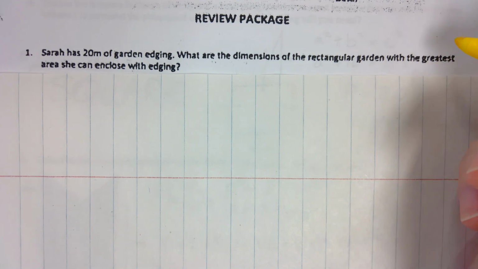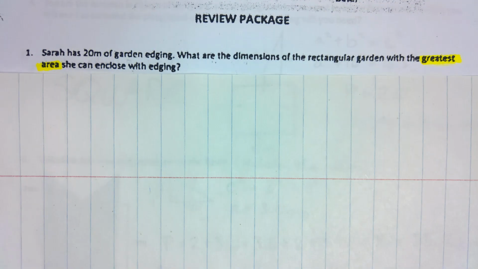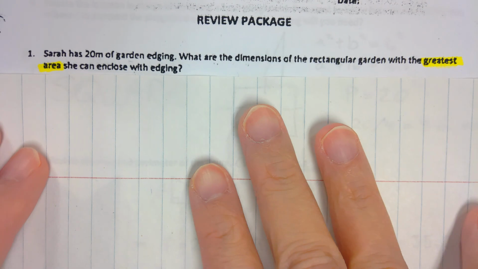Okay. So Sarah has 20 meters of garden edging. What are the dimensions of the rectangular garden with the greatest area she can enclose? So remember, 2 days ago when we did the lesson, we talked about greatest area, minimum perimeter. What shape are we talking about? Square. Right, Peter, did you hear that?